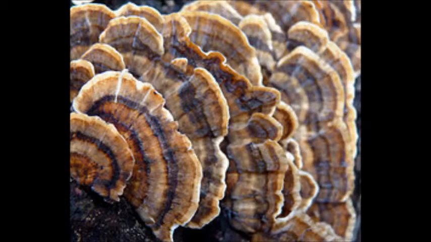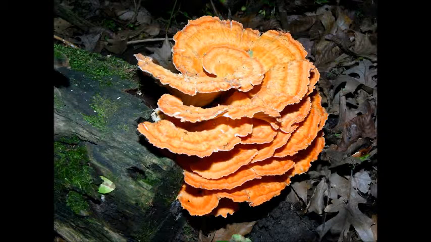Another type of shelf fungi that is edible but is used mostly for medical use is called the turkey tail bracket fungus. This type of fungus looks like this. This is how it looks. And it kind of looks like a turkey tail. The turkey tail is used for treatment of the esophagus, the stomach, the colon, and some cancers. And this was a view of the shelf fungi.